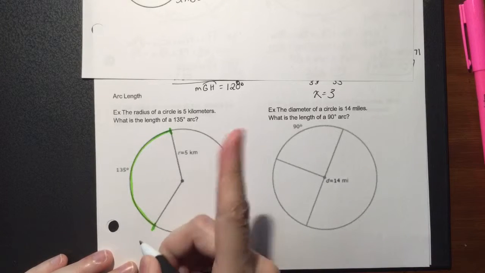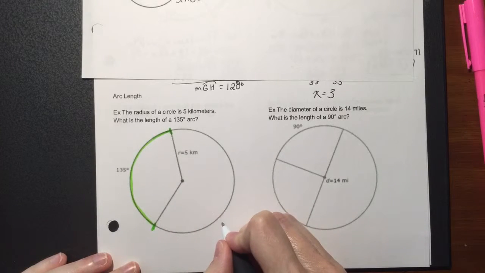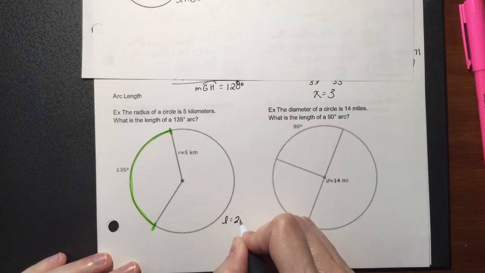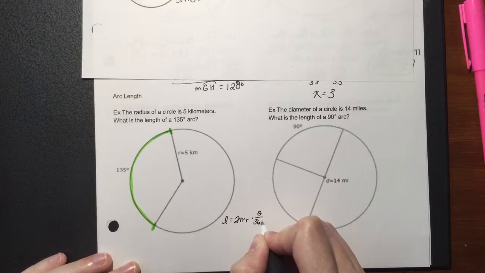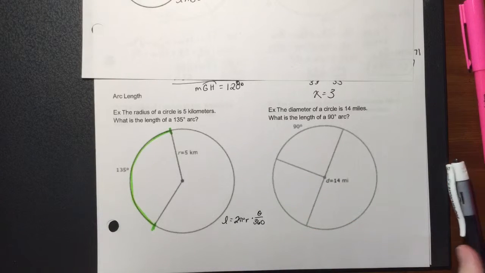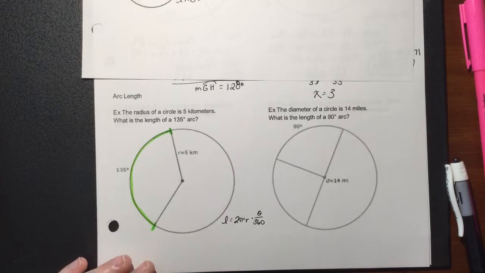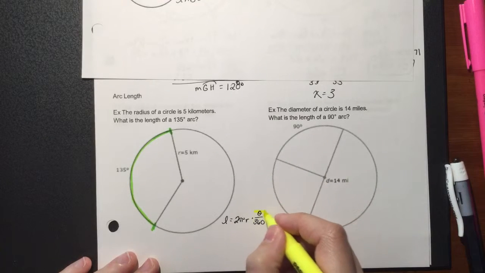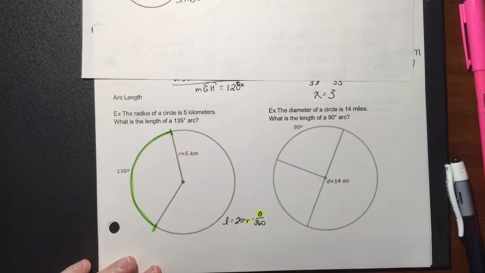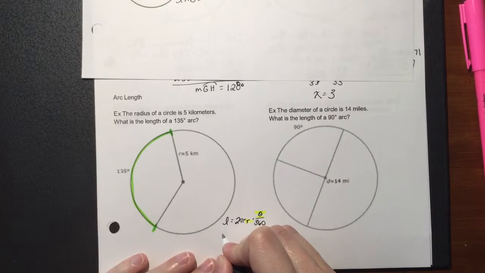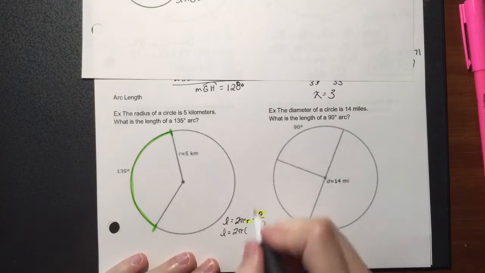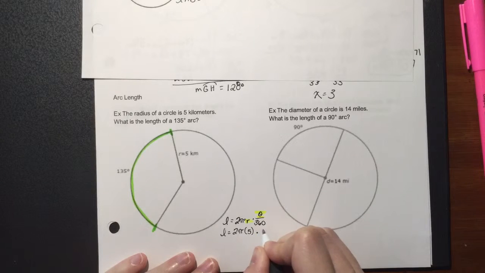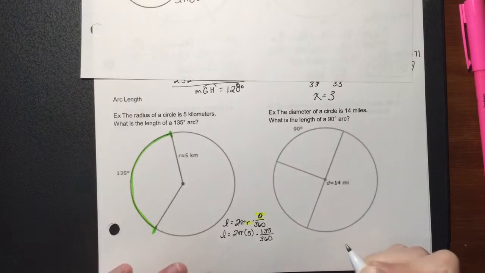So we're looking for, and I'm using the definition for the formula, the length is going to be equal to 2 pi r times theta over 360. So the values that we would need in order to be able to solve, we would need to have a theta and we would need to have a radius. So the length of the arc is going to be equal to 2 pi times the radius, in this case 5, times theta, which is 135 over 360.